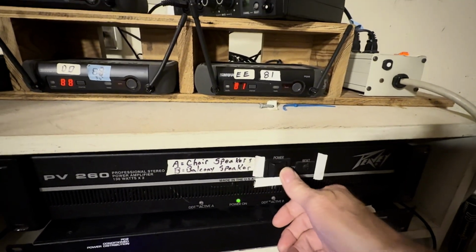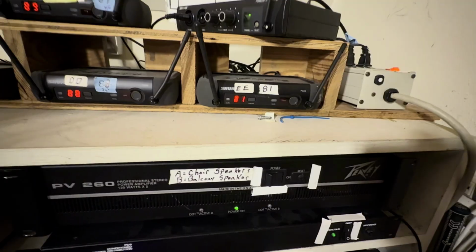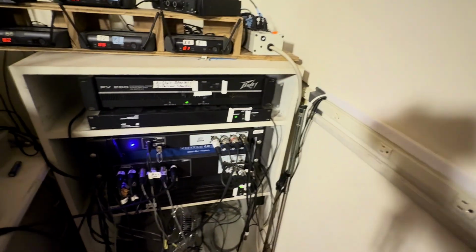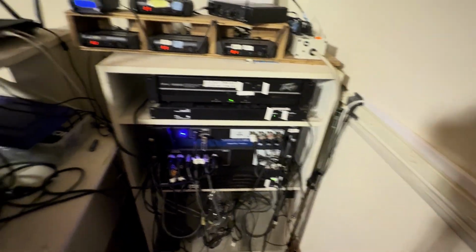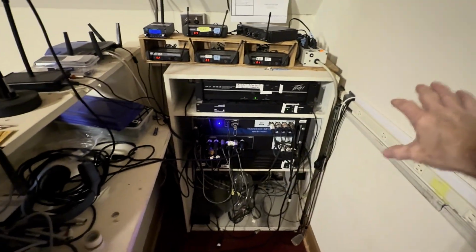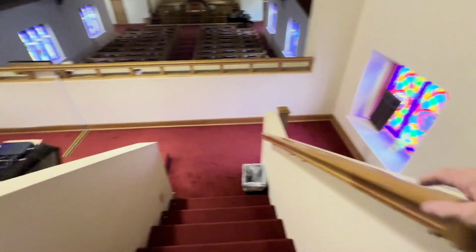We have an amplifier for the choir speakers and the balcony speaker. And we have another amplifier down here that is our main amplifier for the speakers that feed the sanctuary. Once you've turned on those 4 switches, the sound system is turned on.